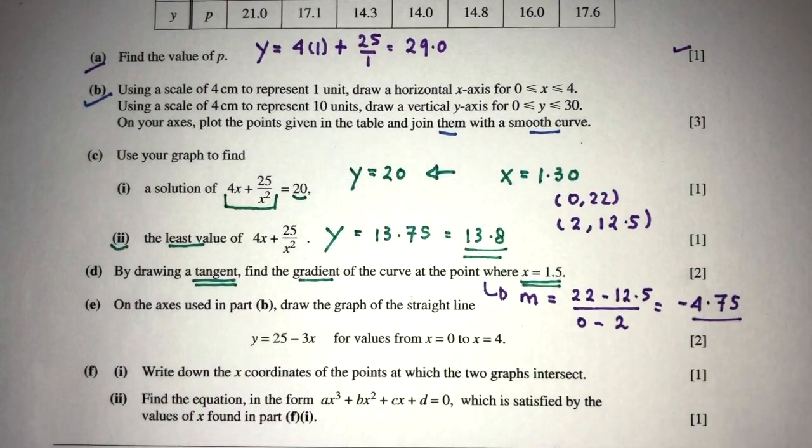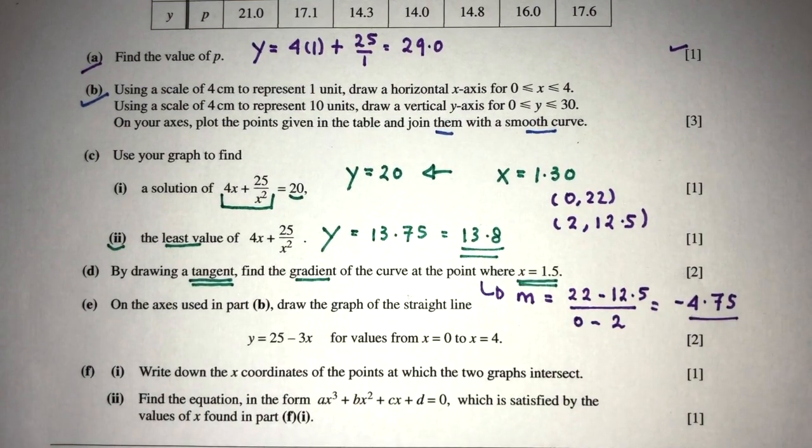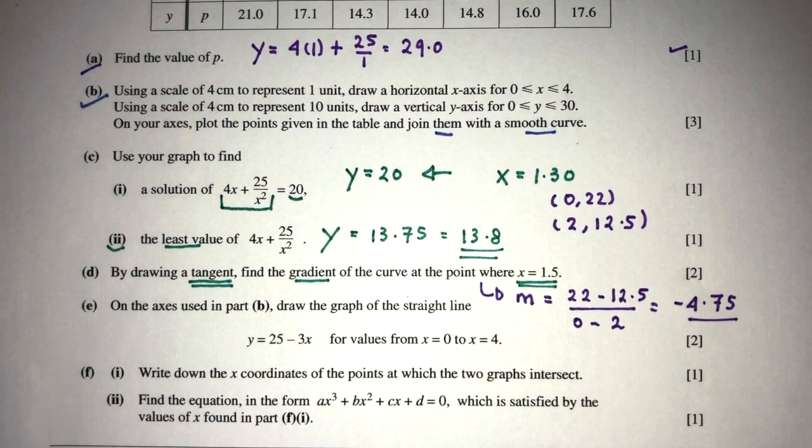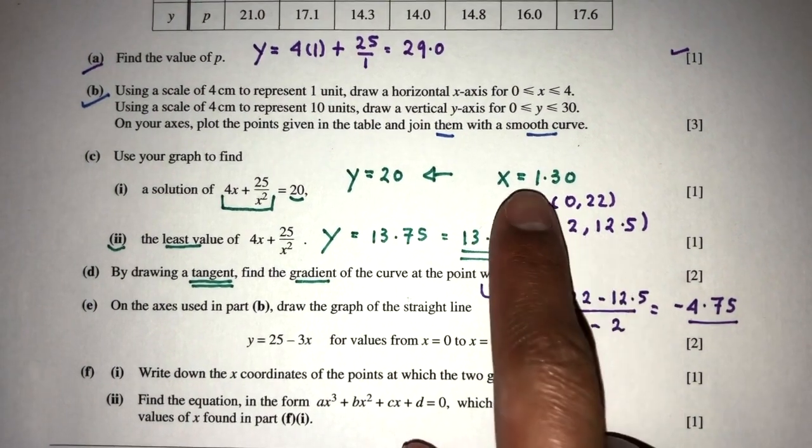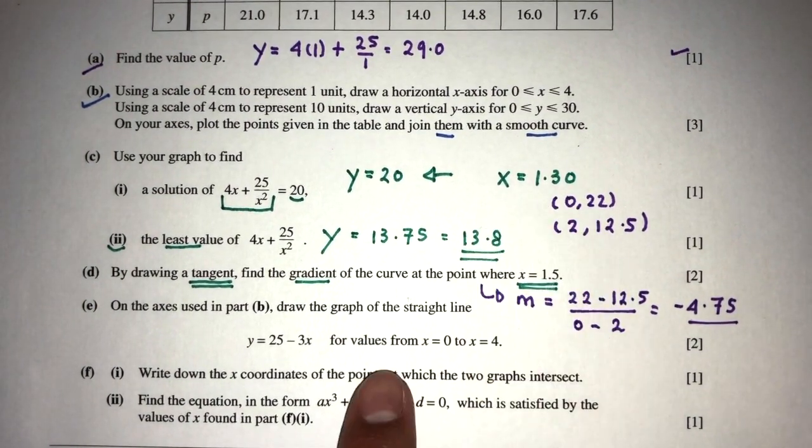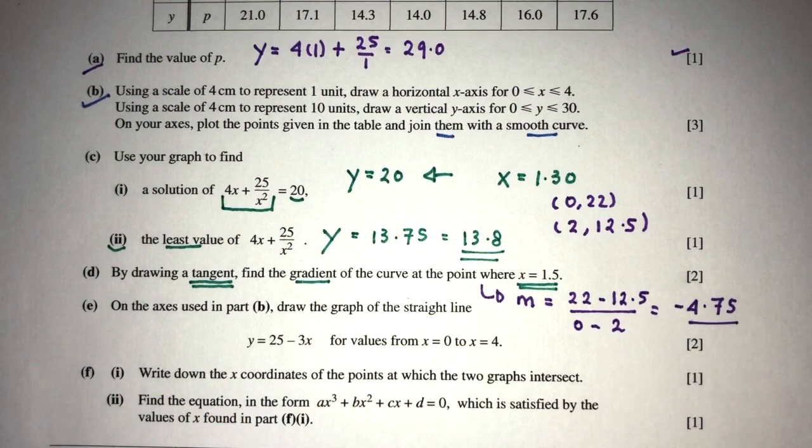Now again, my value may not be correct because my graph may not be the best graph ever, but the idea is you have to understand how to find the answer. So by drawing a tangent, you will draw a straight line passing at that point of x equal to 1.5. After you draw the line, you have to find 2 points on the line that will help you to find the gradient. As you can see here, I found 2 points. I use those 2 points to find this value for my gradient.